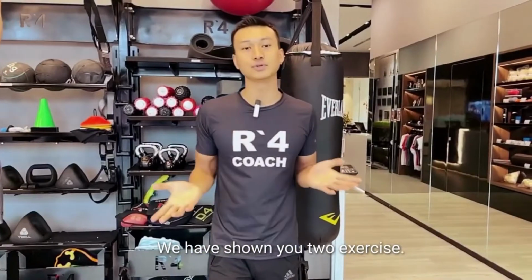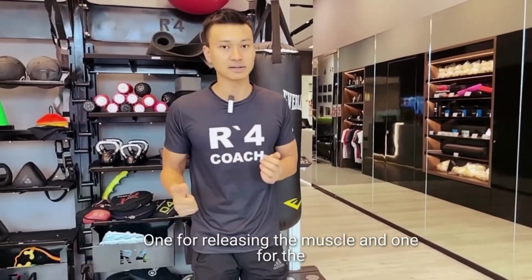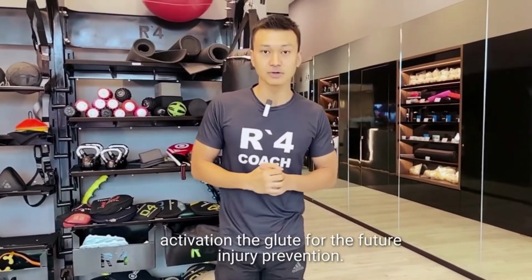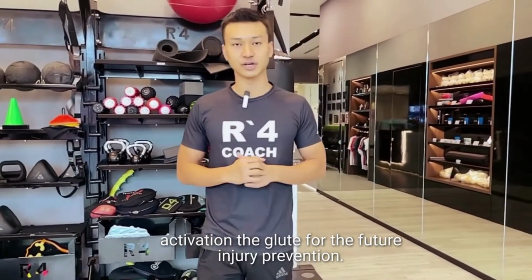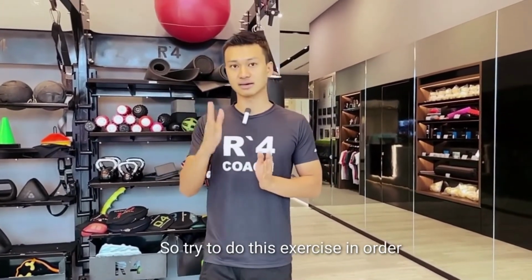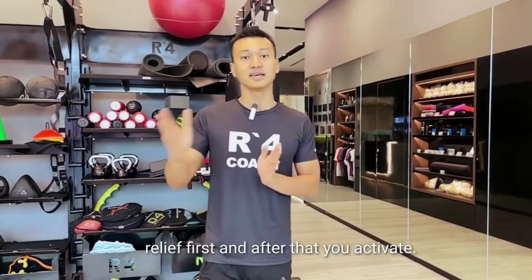We have shown you two exercises, one for releasing the muscle and one for activating the glutes for future injury prevention. So try to do these exercises in order: release first, and after that, activate.